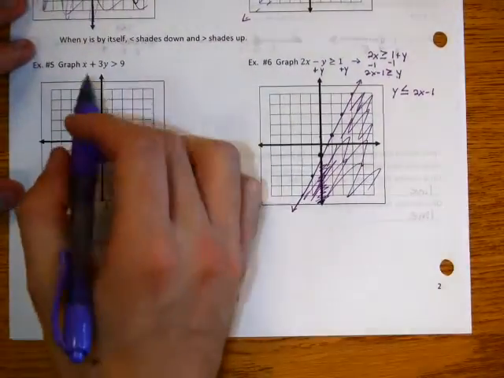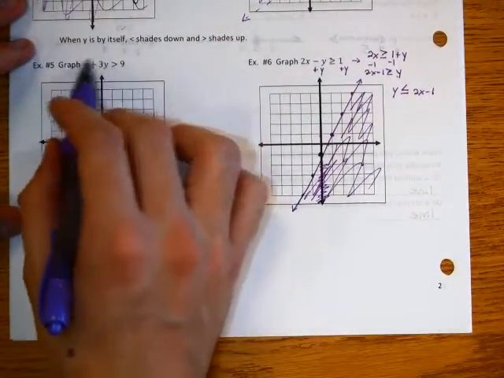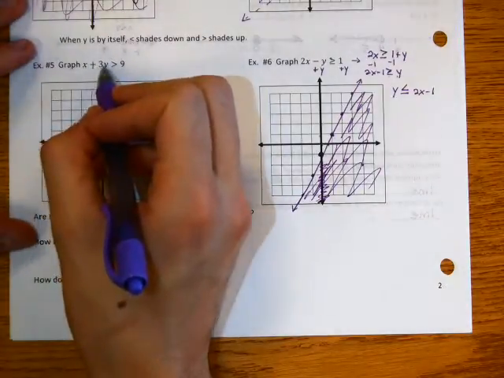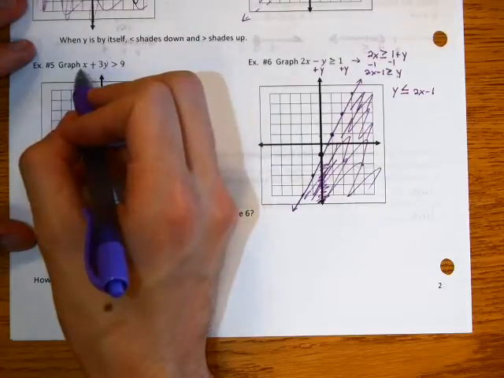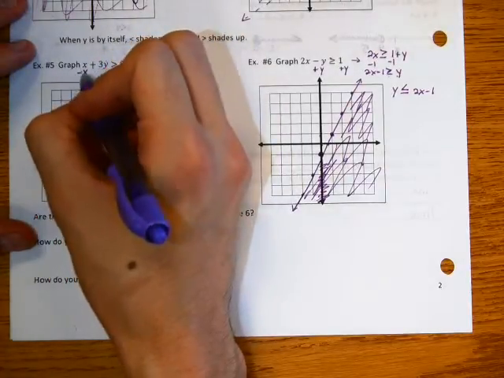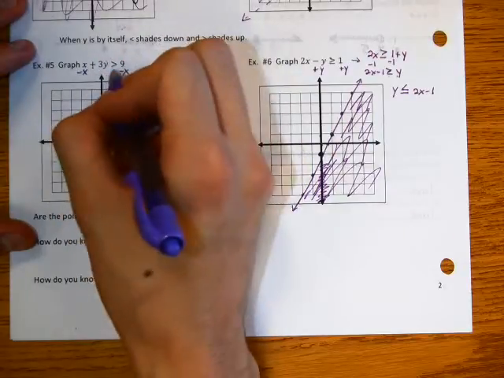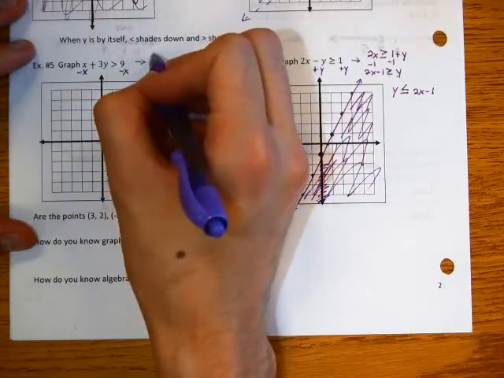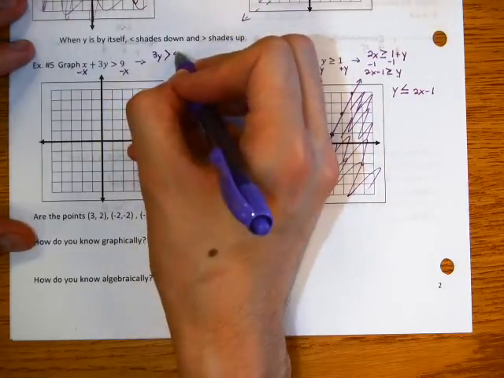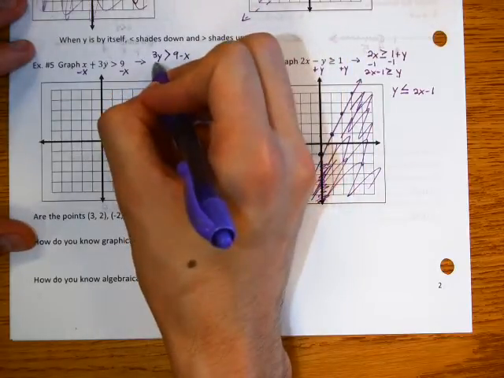Example 5. So we're going to graph this right here. Because y is positive, it's okay. We'll just keep it on the side. We're going to subtract x from both sides of my equation. That leaves me 3y is greater than 9 minus x, and we're going to divide by 3.